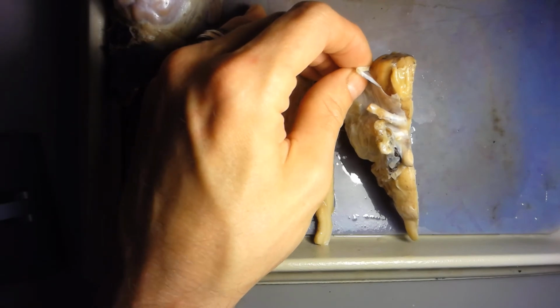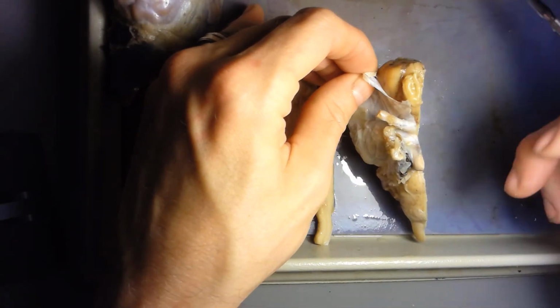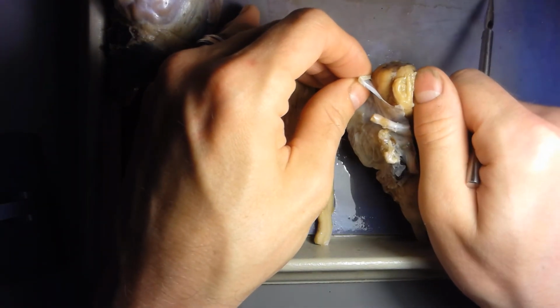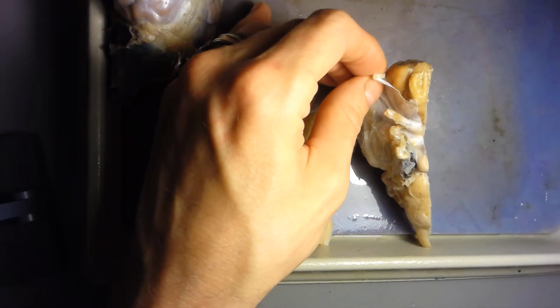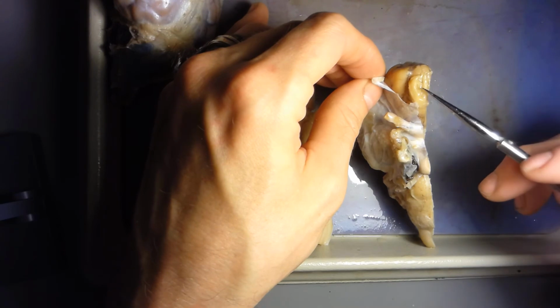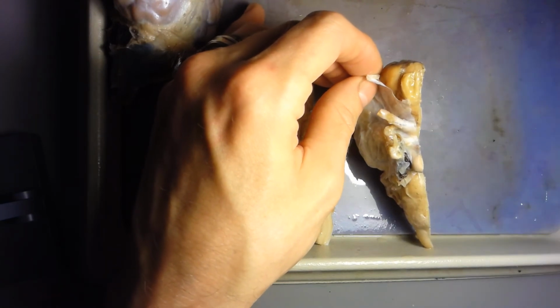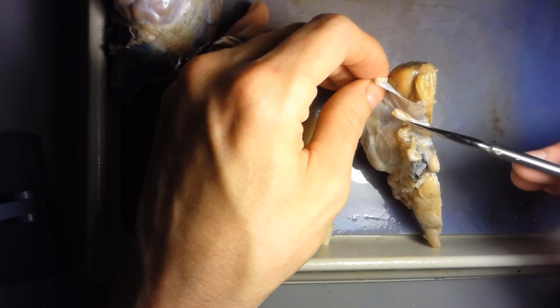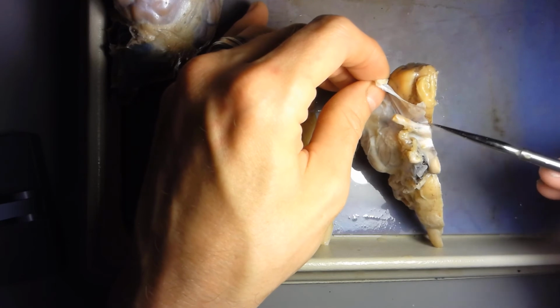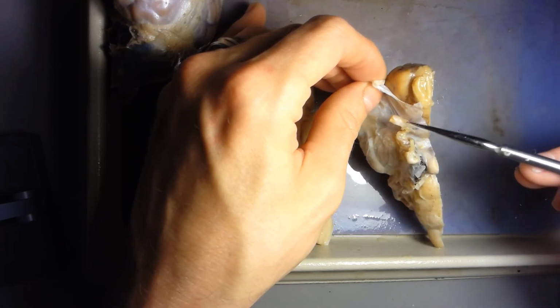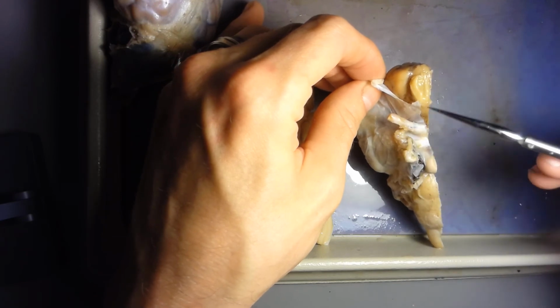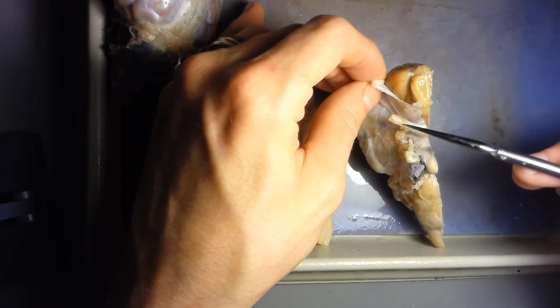The sheep is pretty large, about the size of half of my thumbnail here. Sheep have a better sense of smell than we do, so they have a larger olfactory bulb. Next is the optic nerve. Here's the optic nerve right here that goes out to the eyeball. So those are the only two cranial nerves I'm going to test you on the actual brain, the olfactory and the optic.